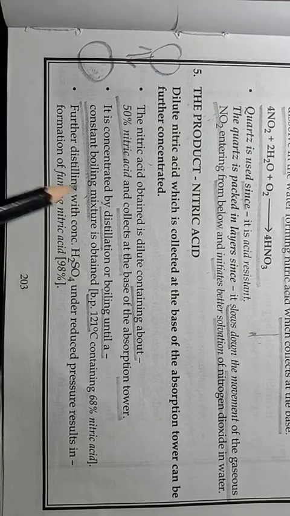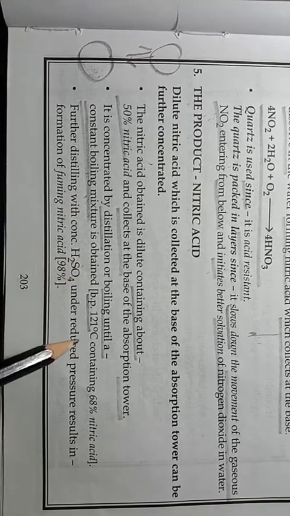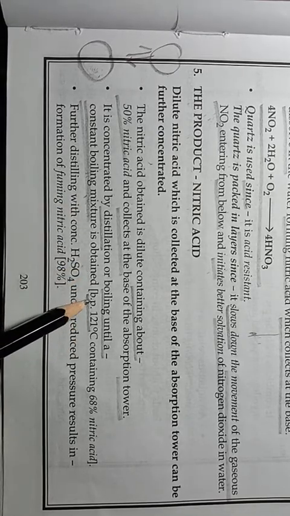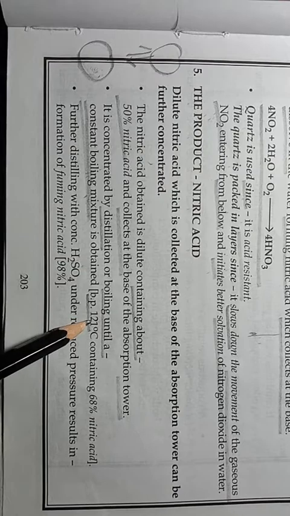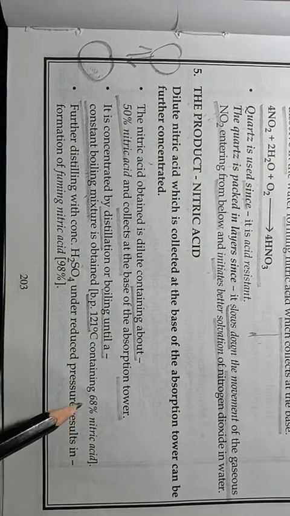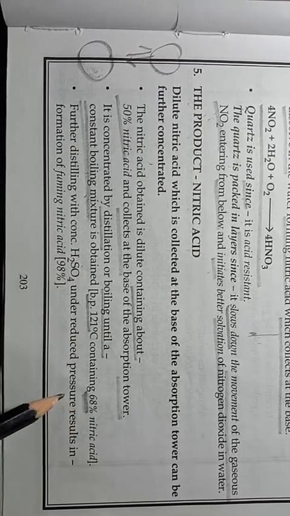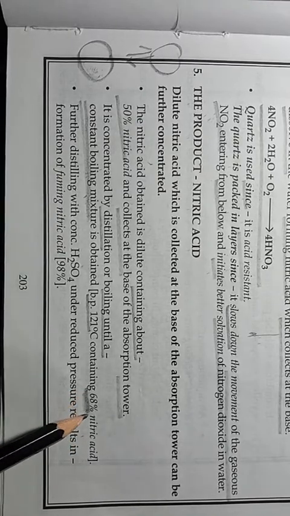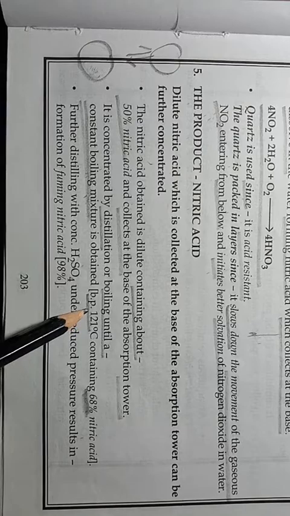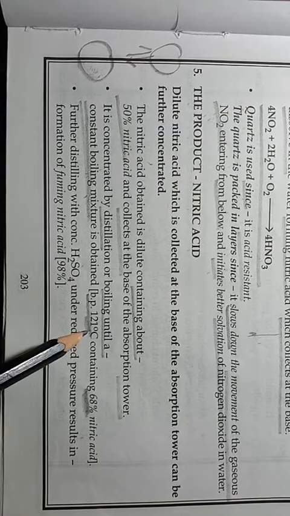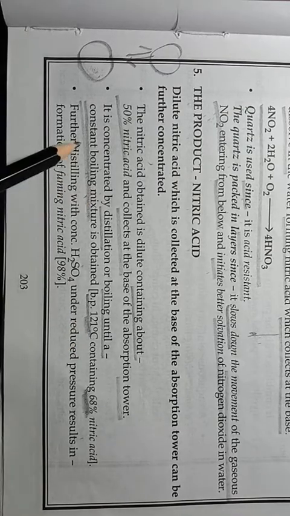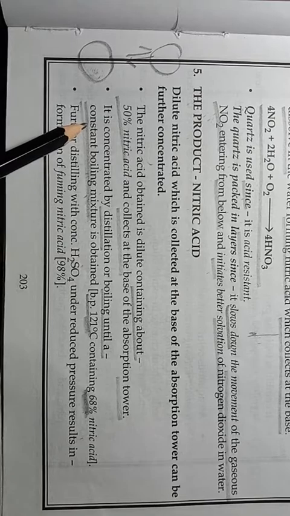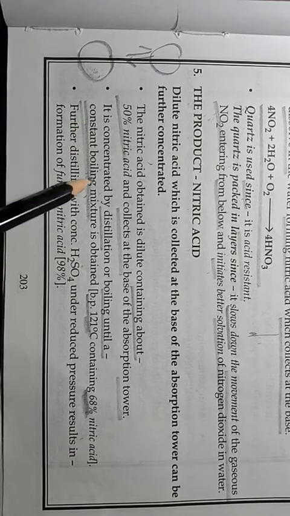So the constant boiling mixture is obtained under the conditions of boiling point 121 degrees Celsius and 68% nitric acid. So at this mixture condition and at this temperature, this nitric acid will have the condition of a constant boiling mixture.